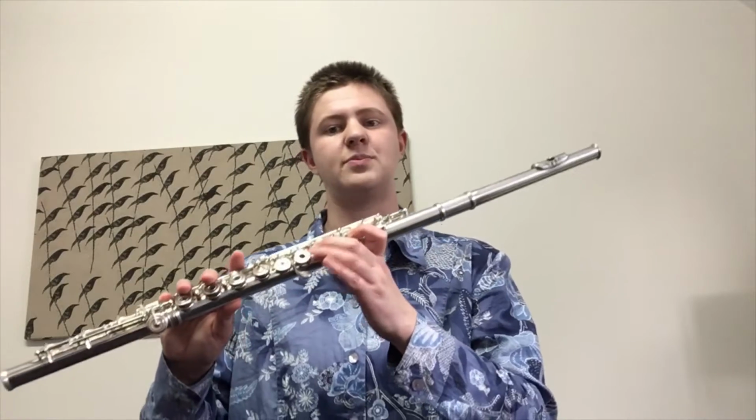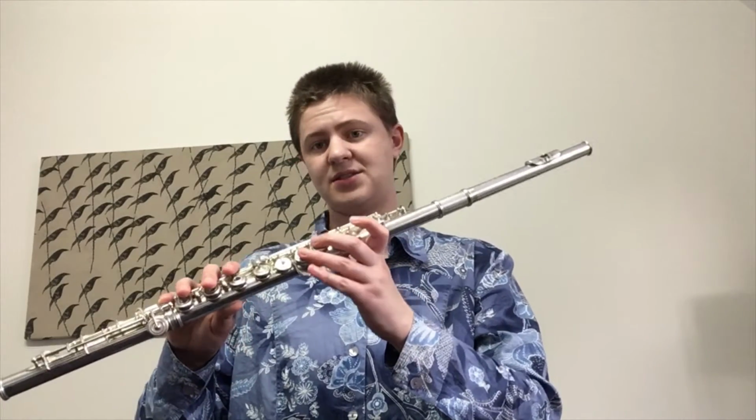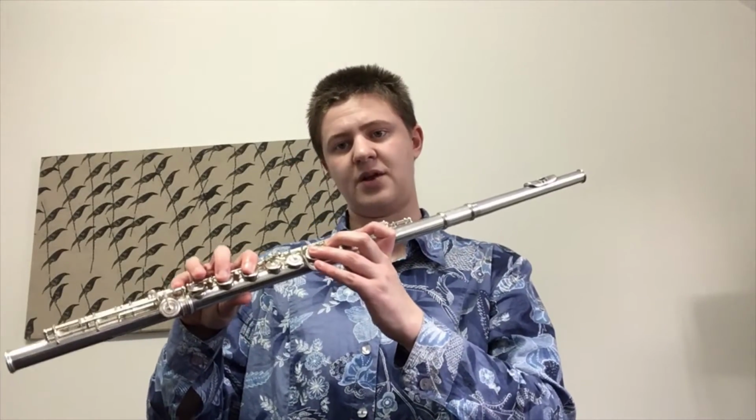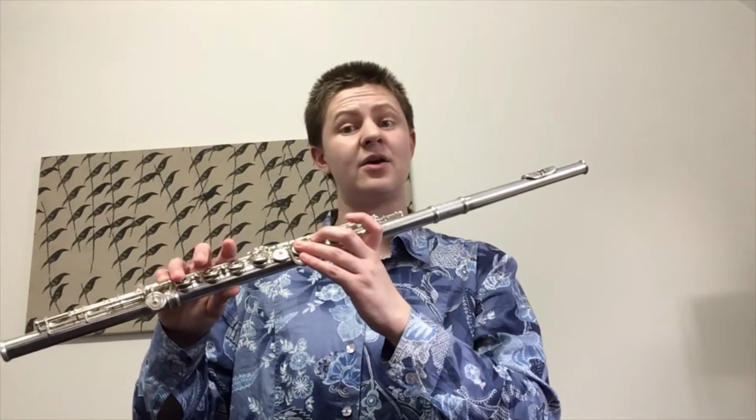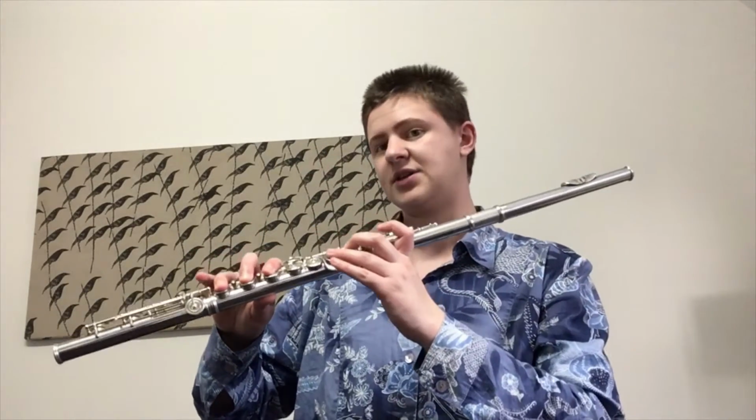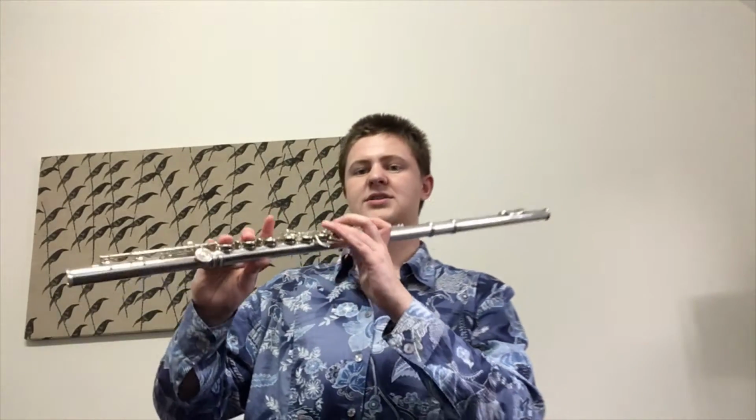We have D, E natural, F, G, A, just like in the harmonic, but then it changes with the melodic. We go to B natural, and then C sharp, and then D, and then for the second octave, it's the same. And then coming down, we start on our D, then we come down to a C natural, and then a B flat, A, G, F, E, D, and then continuing C natural, B flat, A, G, F, E, D.